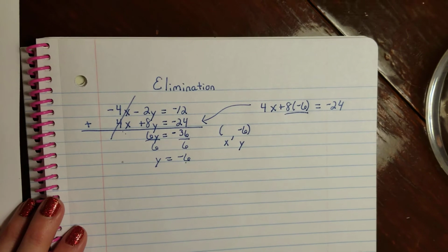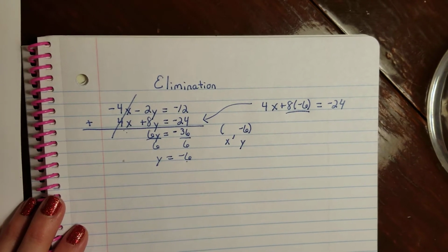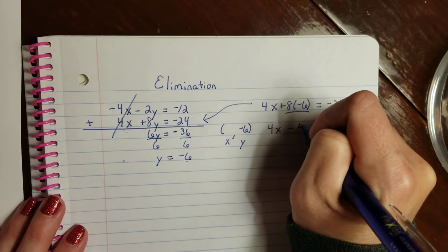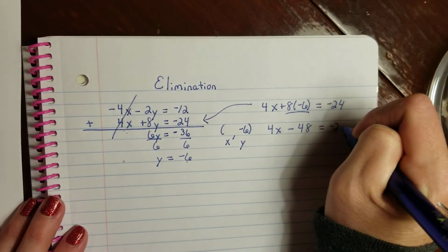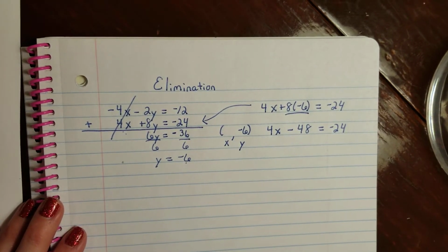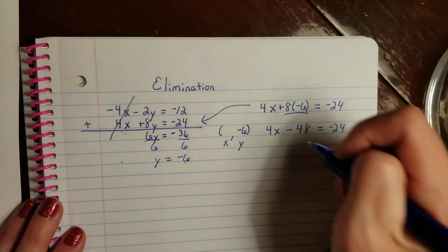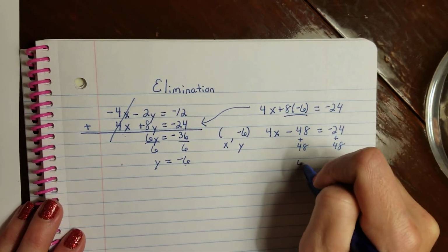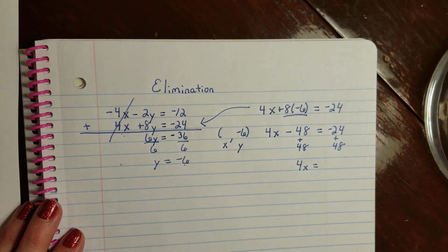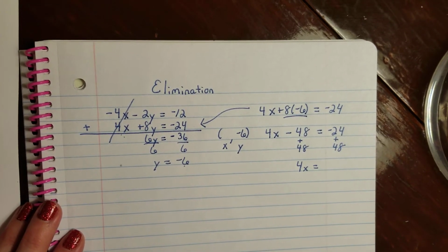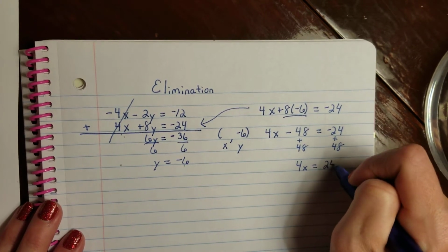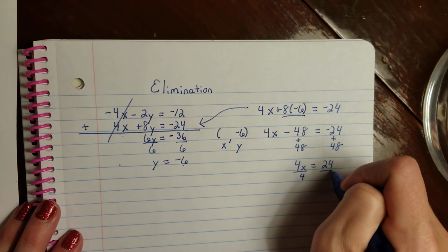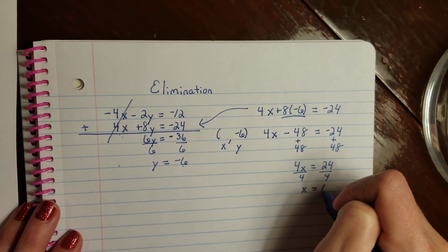8 times negative 6 gives me negative 48. So I've got 4x minus 48 equals negative 24. Keep solving the equation. Add 48 to both sides. 4x equals, that's negative 24 plus 48, so that'll give you a positive 24. Last step, divide by 4, and x gives you 6.